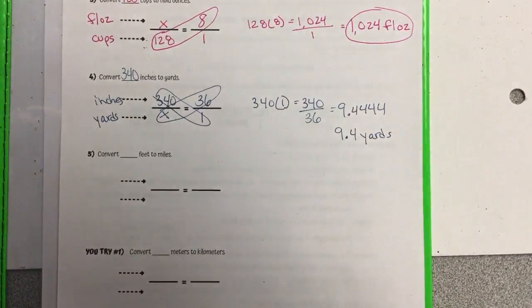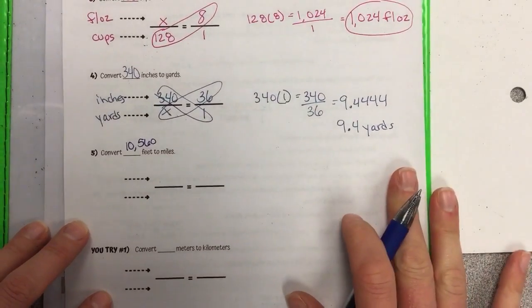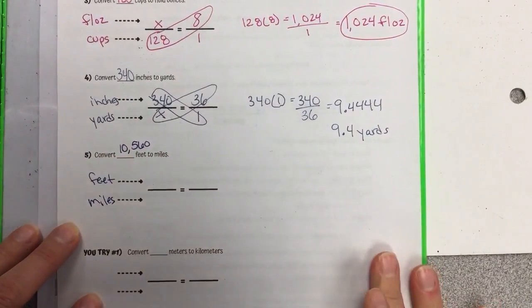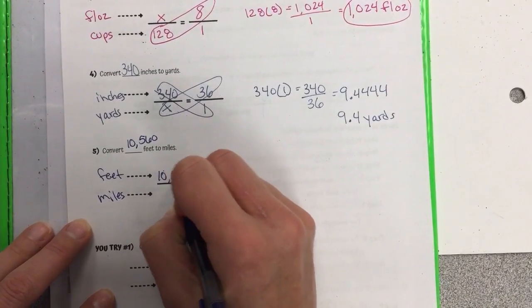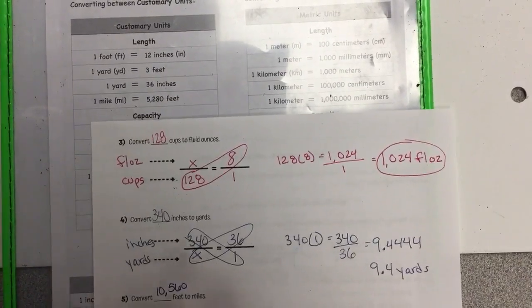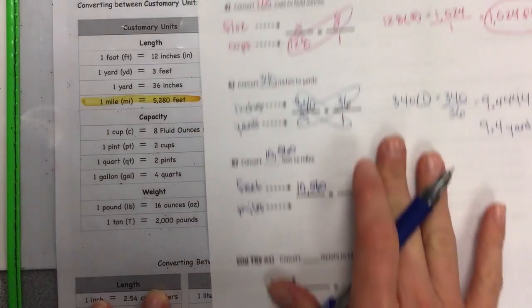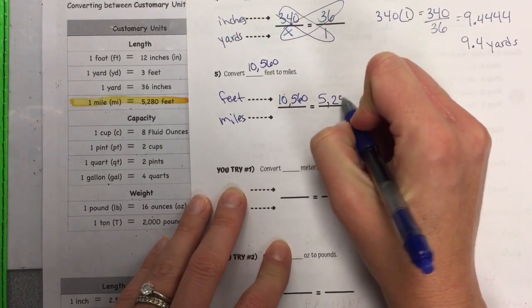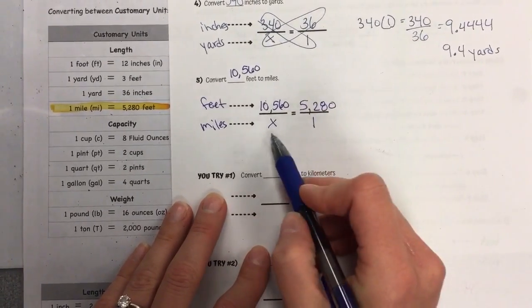All right, so now we go to our next one. We're going to convert 10,560 feet to miles. So I know that I am comparing feet and miles. And the information that I already know is that I have 10,560 feet. So now I need to go to my conversion chart, and I need to find where it talks about feet and miles. So here we have feet and miles. I'm going to take that information and plug it into my chart. I know that 5,280 feet give me 1 mile. I'm going to put my X there because that's what I'm solving for.